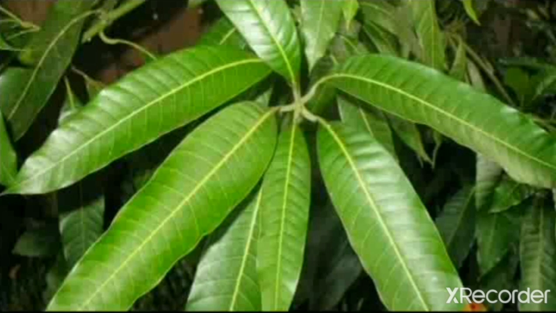Here is a leaf of mango tree. Which leaf is that? It is a leaf of banana tree, a big leaf. So you can understand that leaves are in different shapes, in different sizes also.